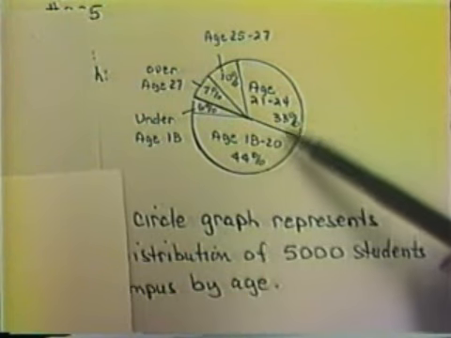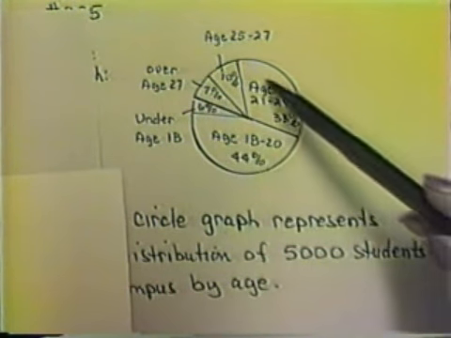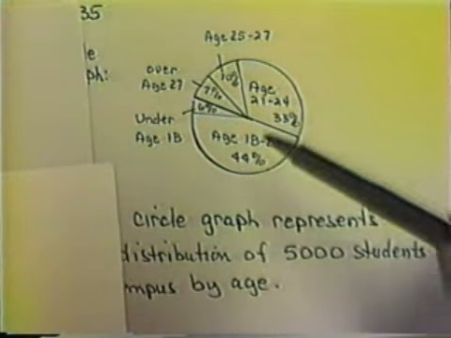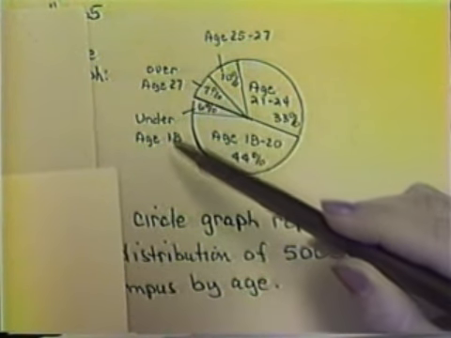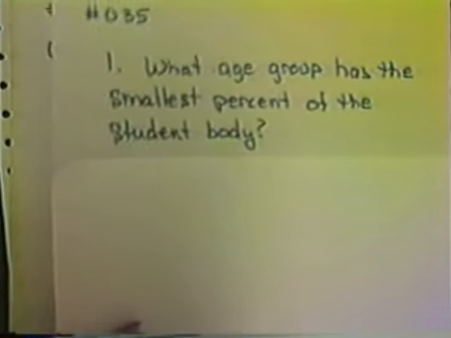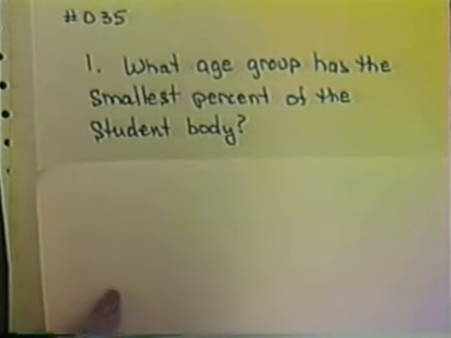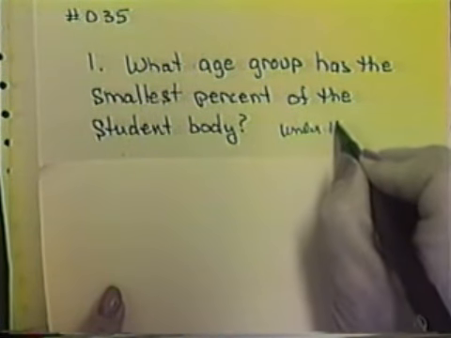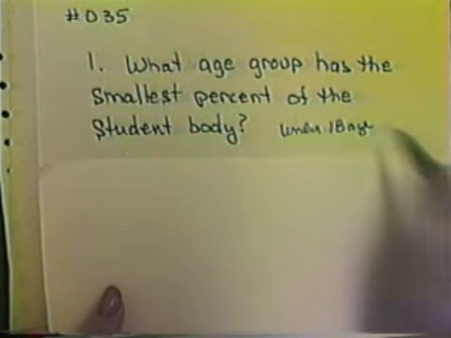Which is the smallest percentage? Turns out 6% is the smallest. And what age group is that? The people under 18. So the answer to my question, what age group has the smallest percent of the student body, is going to be the under 18 age.